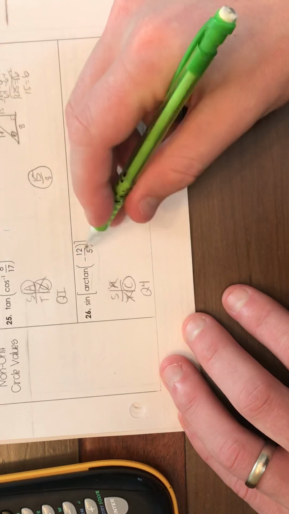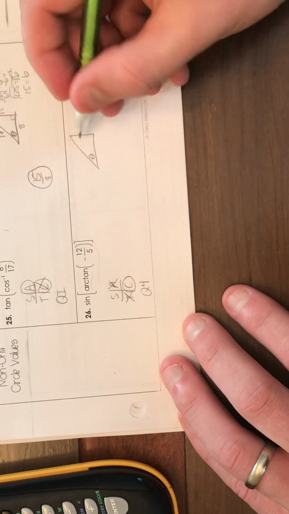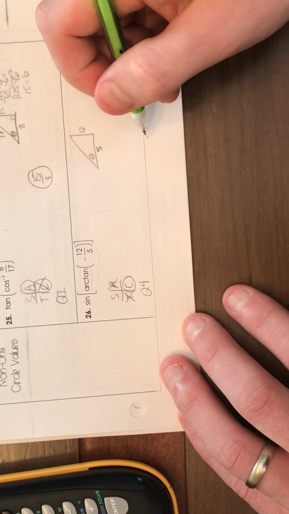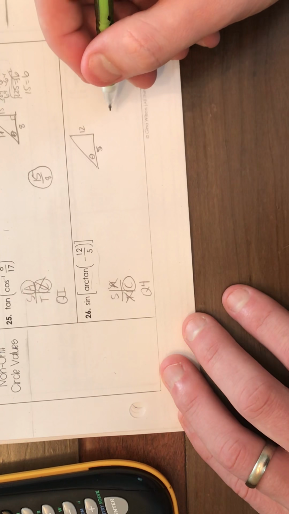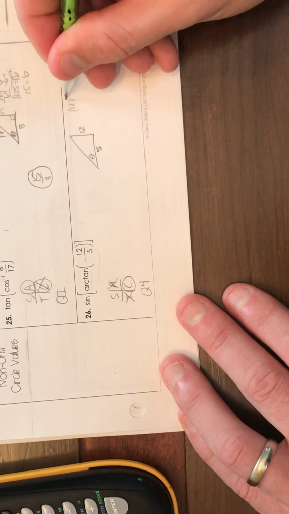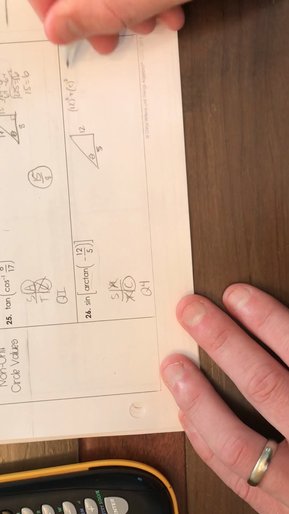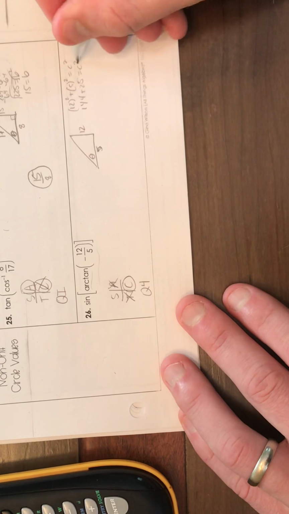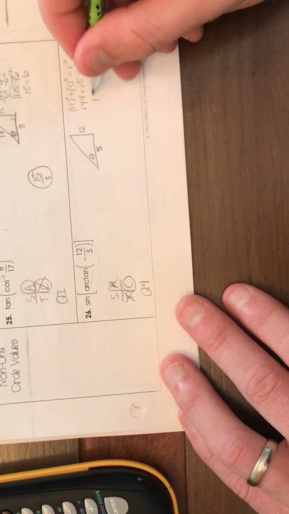So let's draw a right triangle, and let's give its sides as, remember, opposite over adjacent for tangent. And then let's go ahead and figure out what our hypotenuse is going to be by doing the Pythagorean theorem. That's going to be 144 plus 25, and that is 169.